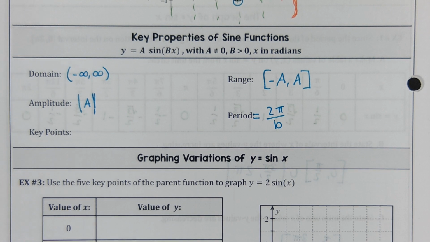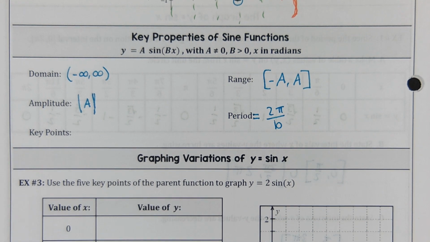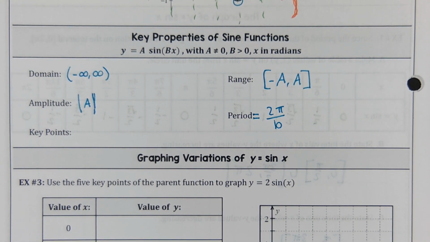Because it's just a horizontal dilation, which is always going to have the reciprocal effect of what it looks like. You put a 2 in front of that x, you cut the period in half. You put a 1/2 in front of that x, oh, you doubled the period length.